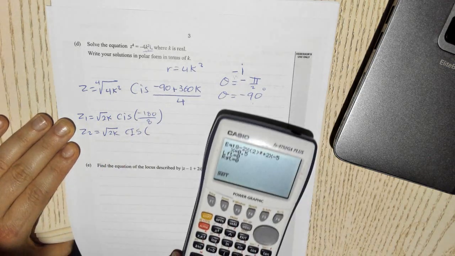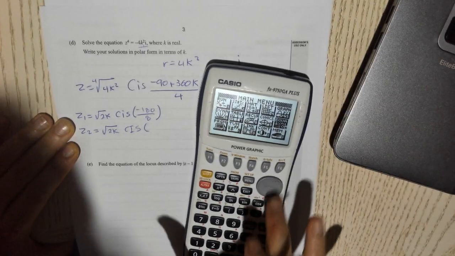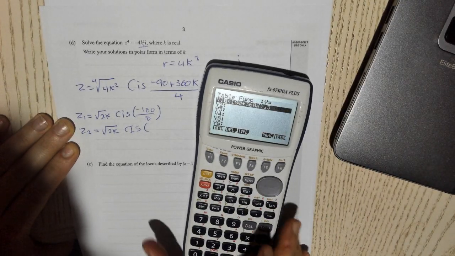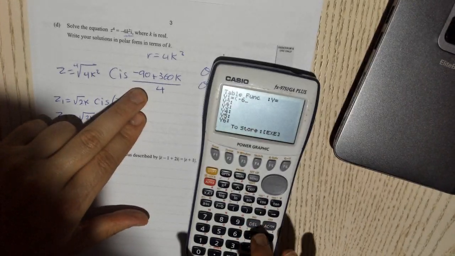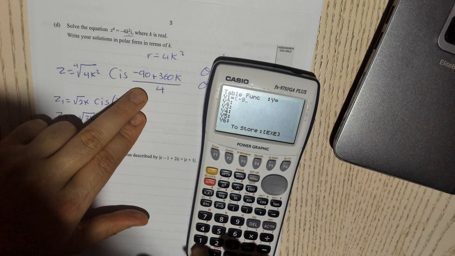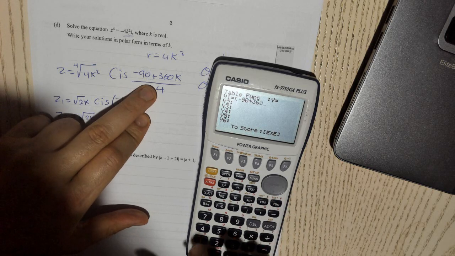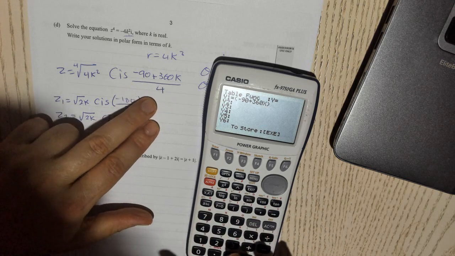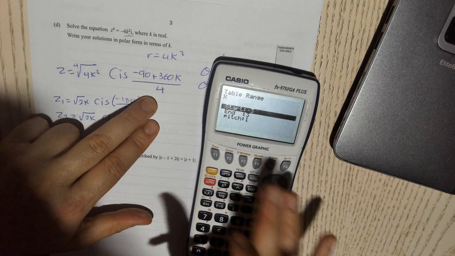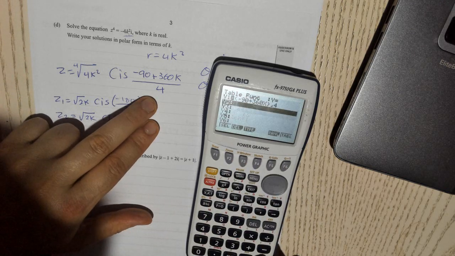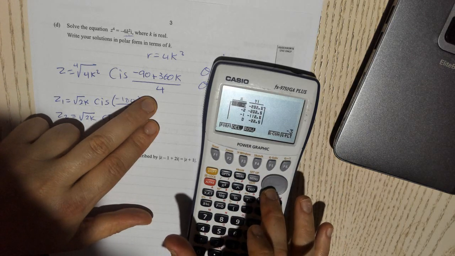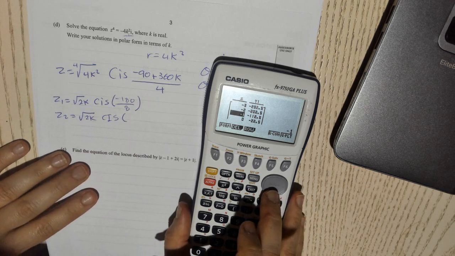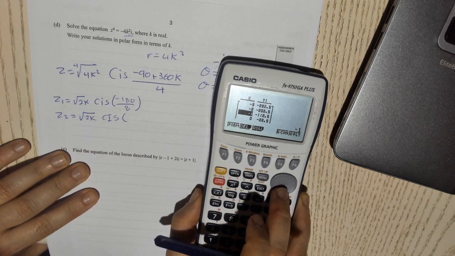So basically you would go here, go to table, and in the table I would write this exactly as it is. I will write -90 plus 360. Instead of k, I would write x over 4, and I will make sure I have enough range, and the step is 1. So now if I press table, I need to look for the values that are between -180 and 180.